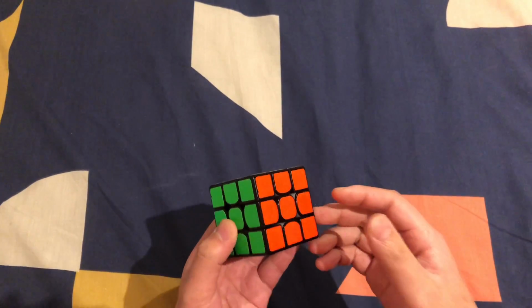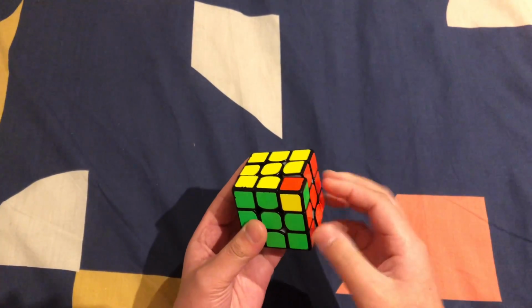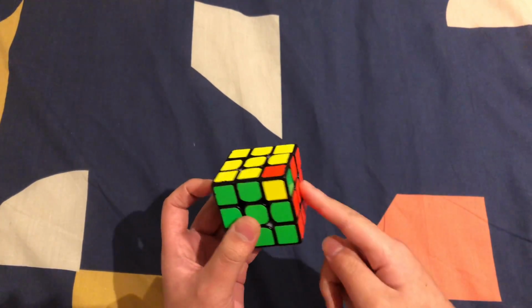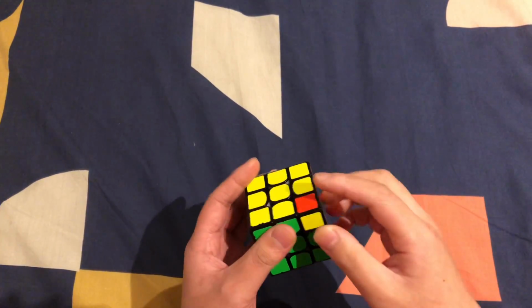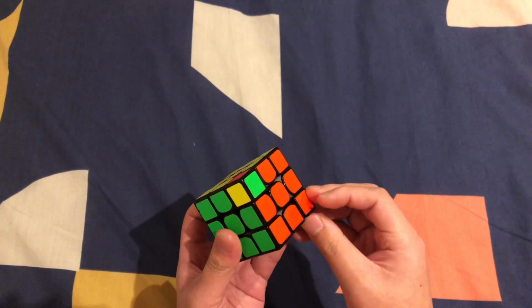So if I mix this up right now, I'll get one of the 43 quintillion combinations this cube can get. However, if I mix it up now, that would be another combination of 43 quintillion, and that is not one of the solved states. And a corner twist happens when we are turning way too fast or our fingers get caught in corners and accidentally twist them.